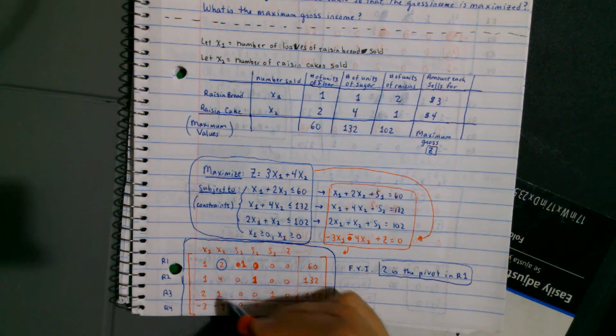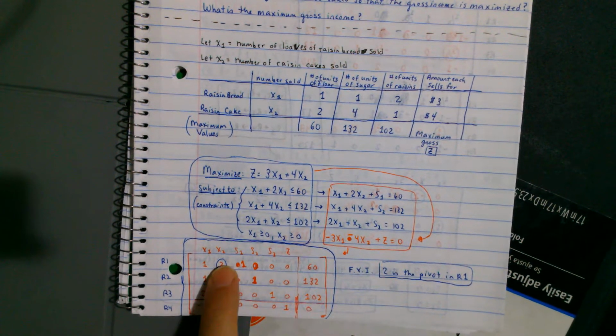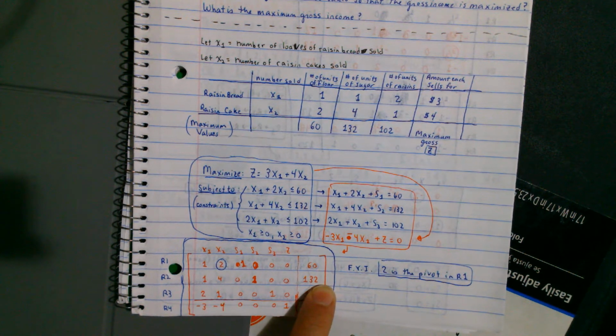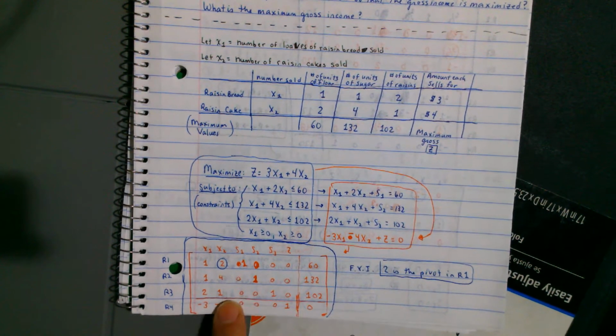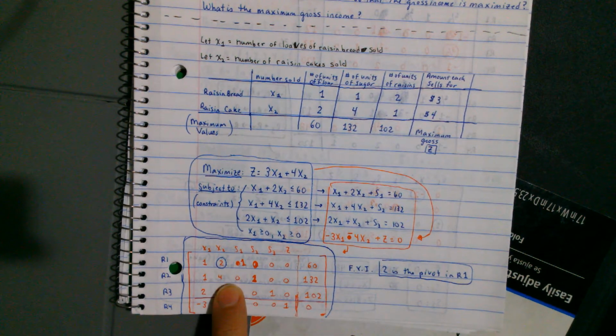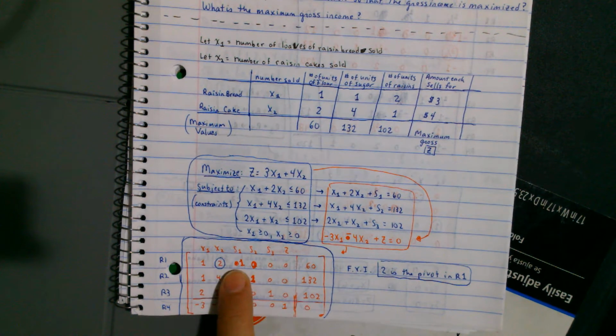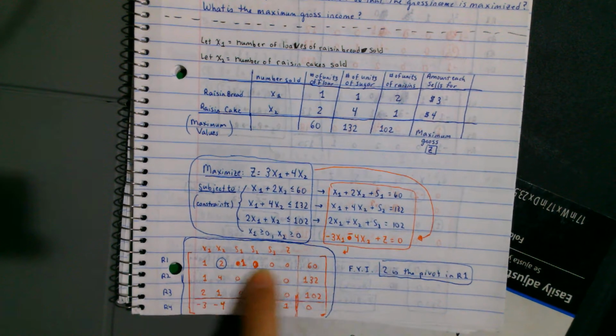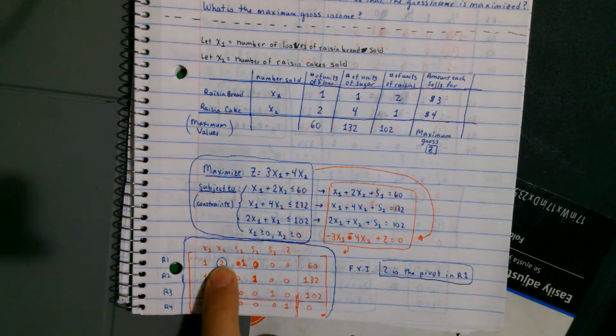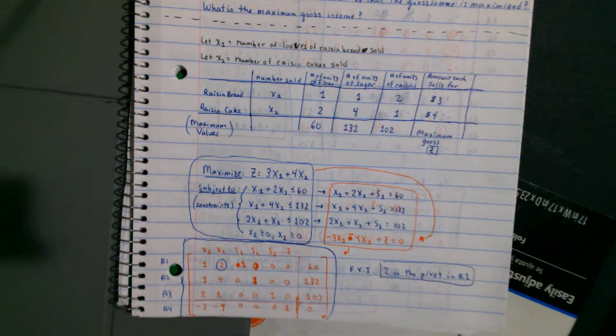So I go up here and I say they're all positive. So 60 divided by 2, 132 divided by 2, 102 divided by 1. 102 divided by 1 is 102. 132 divided by 4 is 33. 60 divided by 2 is 30. So this is your pivot. I'm going to divide everything here by 2 to get a 1 there.